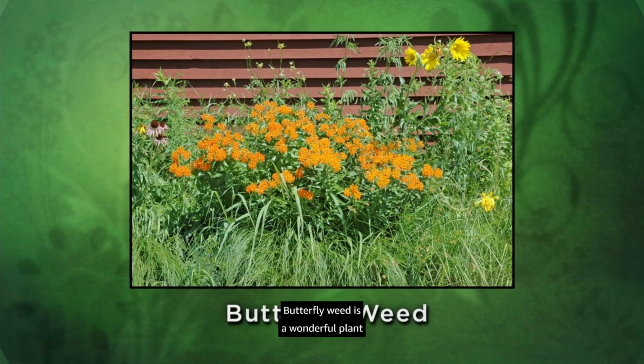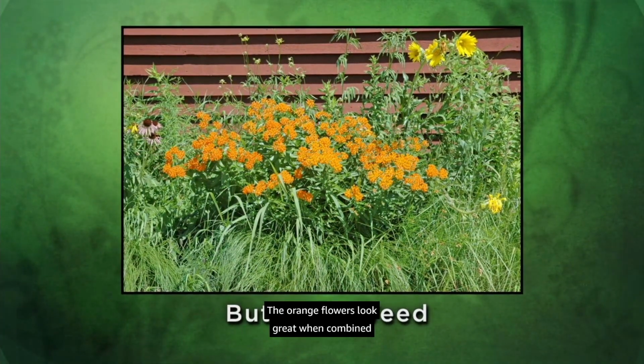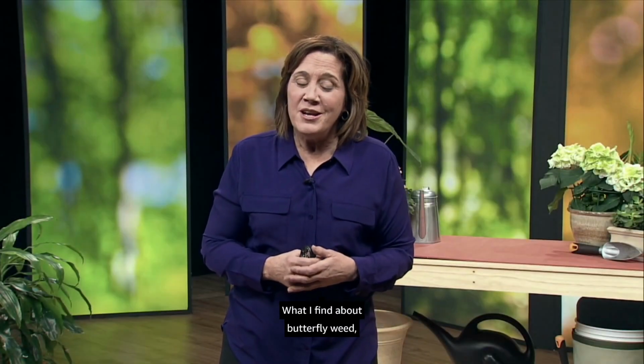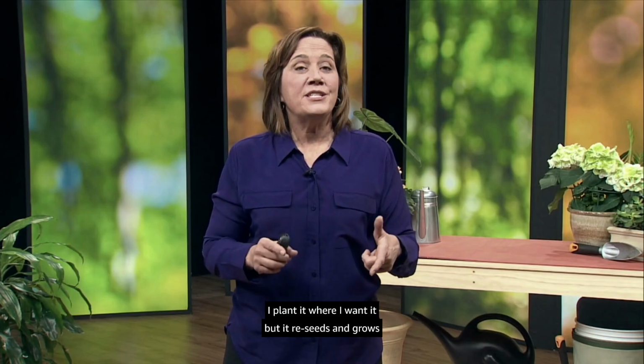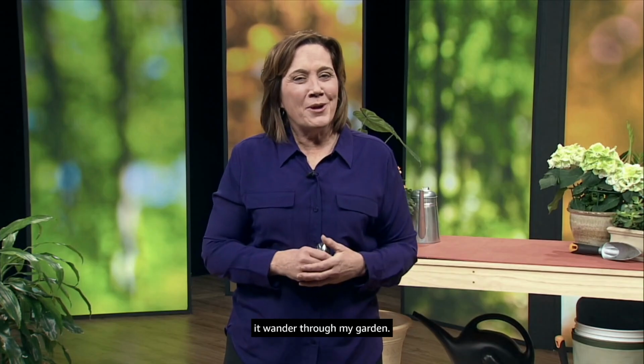Butterfly weed is a wonderful plant for attracting monarch butterflies. The orange flowers look great when combined with purple or blue perennials. What I find about butterfly weed, I plant it where I want it, but it reseeds and grows best where it decides to grow, so I let it wander through my garden.